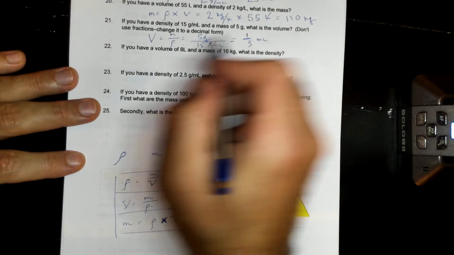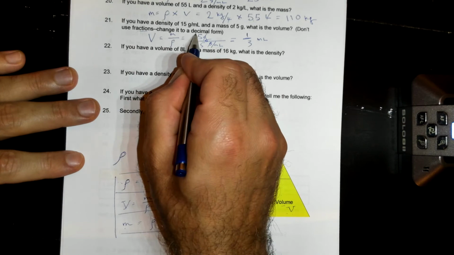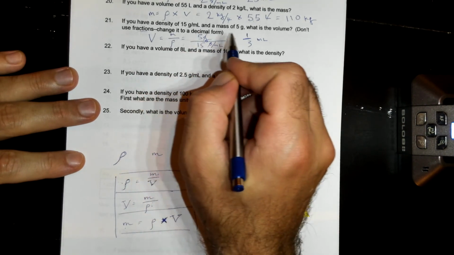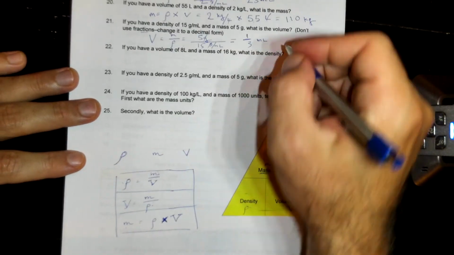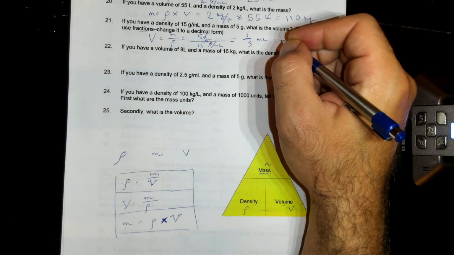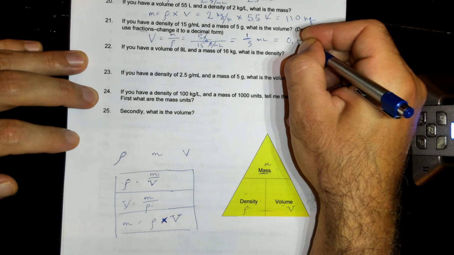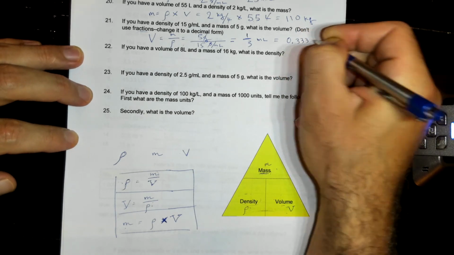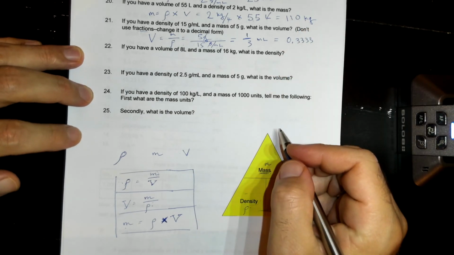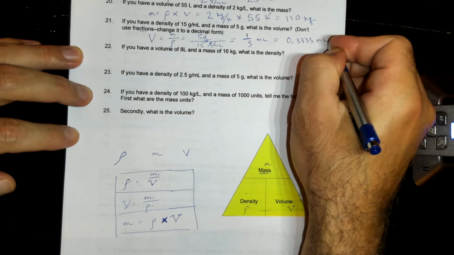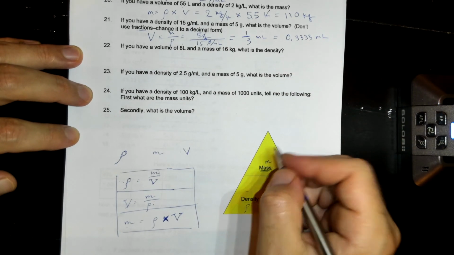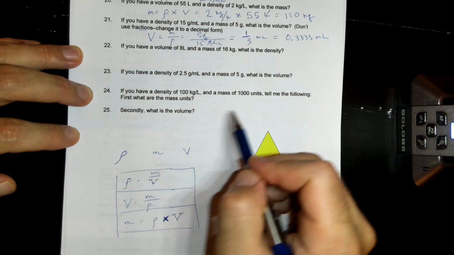So that's the fraction, but they say don't use fractions. Change it to a decimal form. So you can use a calculator, but you should also know that 1/3 is 0.33 that kind of repeats forever. Okay, so that would be your answer, ml. And it's a good thing to know that 1/3 is equal to that.